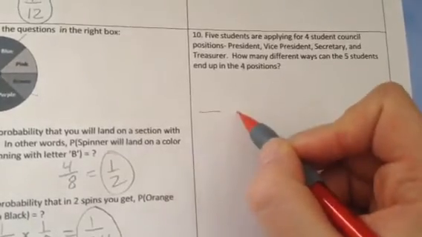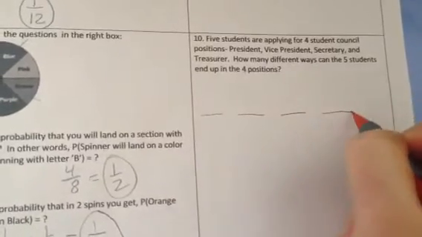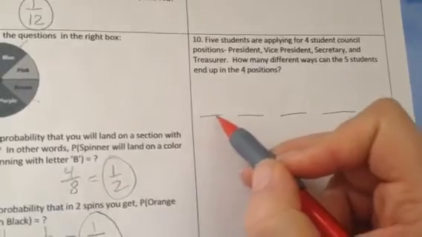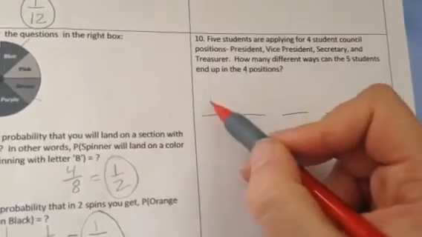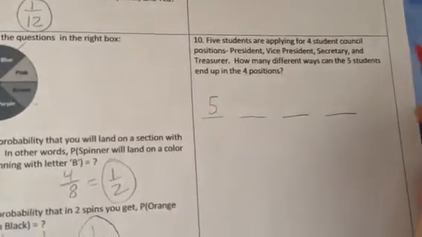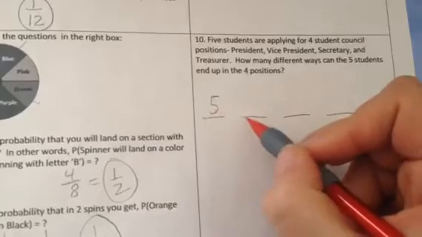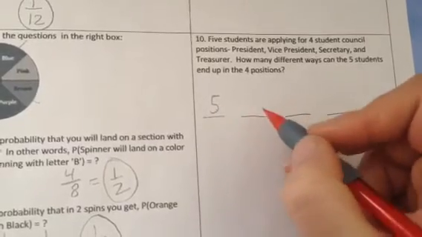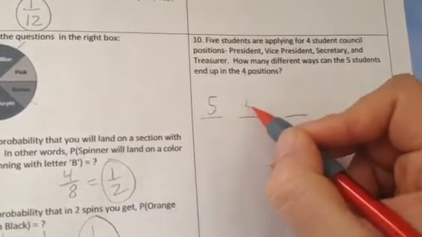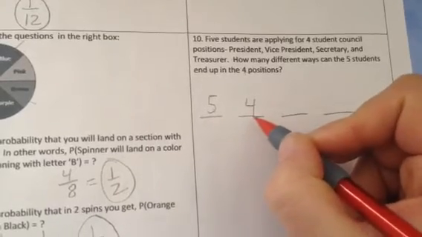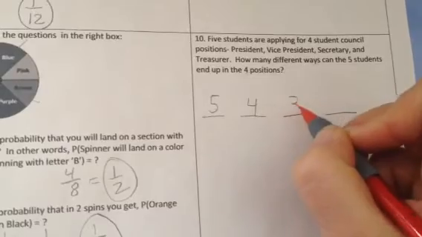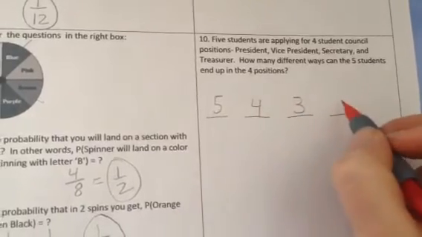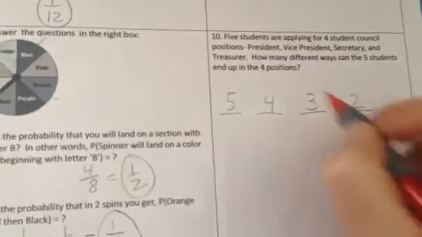So let's draw lines to represent our 4 positions. Well, if we have 5 students, how many different students can just fill in this first spot? Well, there are 5 students, so any of them could run and land in that position. Well, if one of them is taking up that position, that means there's 1 less to fill in this next position. So there are only 4 that can fill in the next position. Then for secretary, if 2 are taking up these, that means only 3 can run here. And then finally, 2 is left for the treasurer.